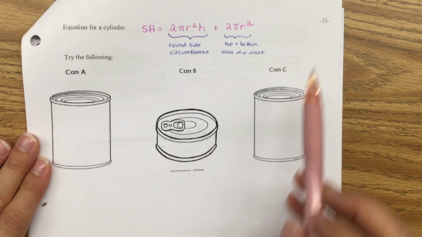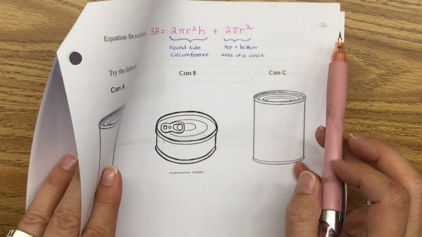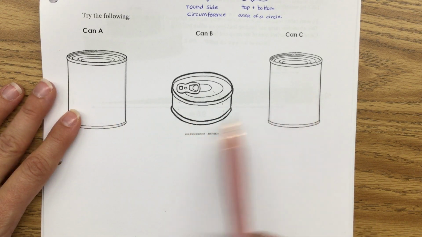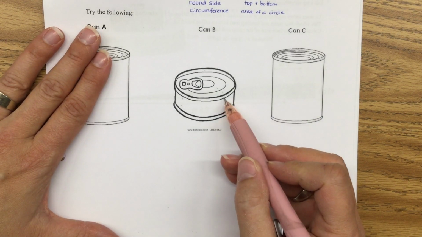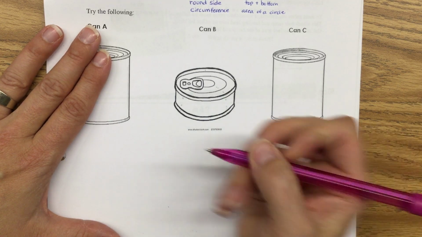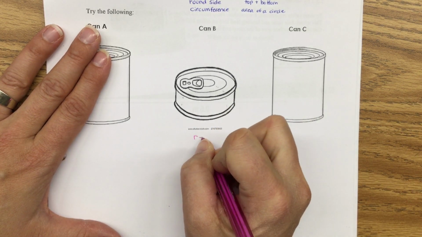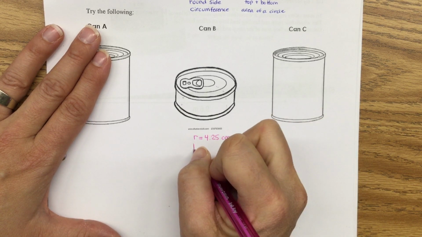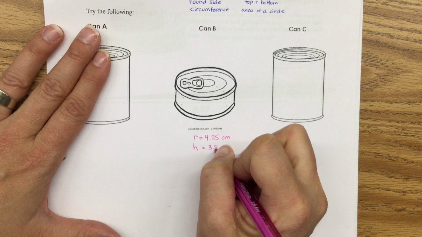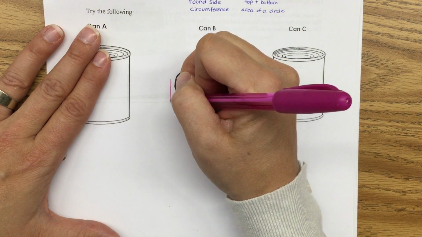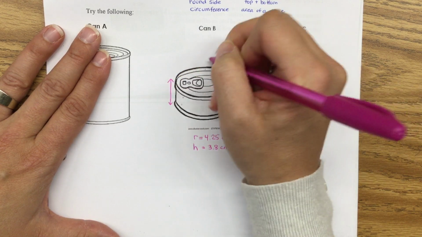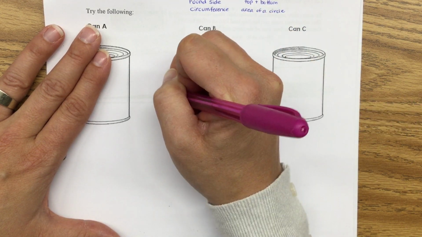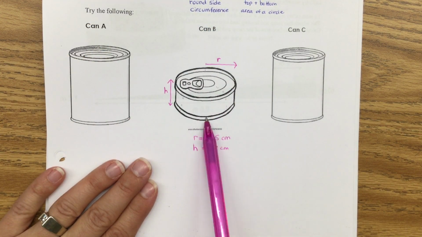So let's take a look on page 15 of your notes. That feels like a lot. Okay, 15, and let's try some other examples here. Let's take a look at this can, and if we have a radius of 4.25 centimeters and a height of 3.8 centimeters, okay, so this would be our height, and this would be our radius, let's figure out what the surface area is.